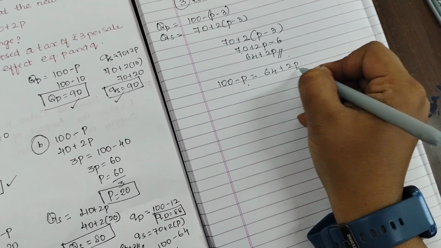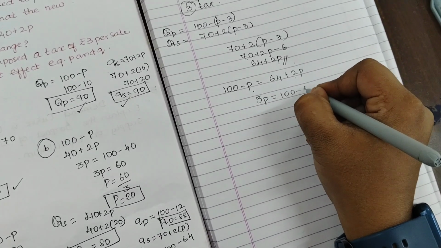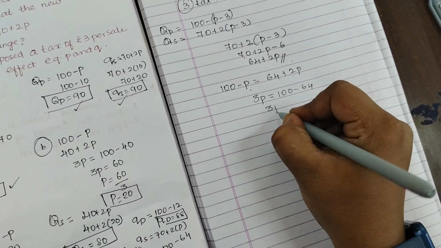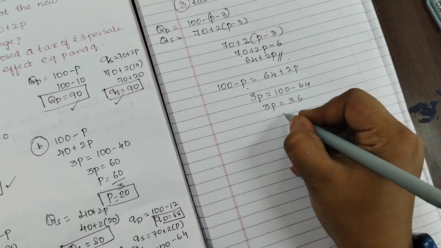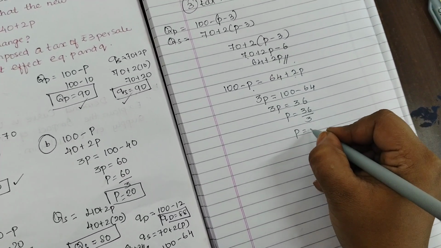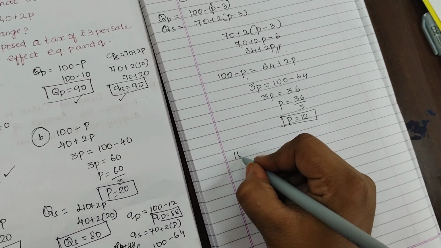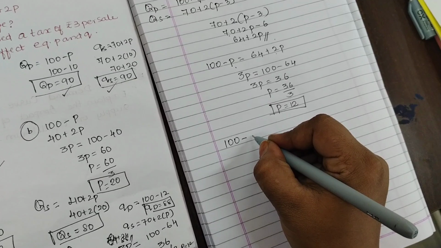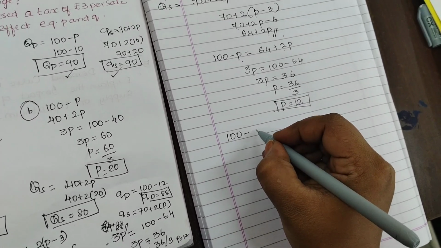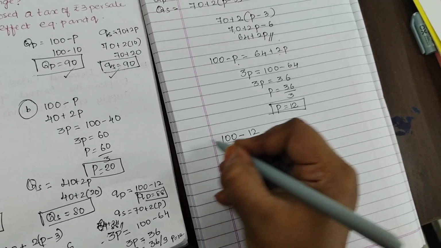3P we get. So 3P is equal to 100 minus 64. So 3P is equal to 36. P is equal to 36 divided by 3. P is equal to 12. Okay. So now 100 minus P, which is 12.